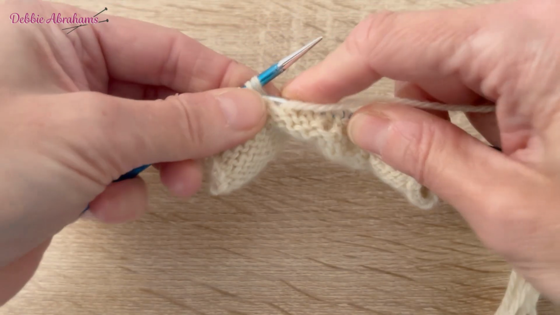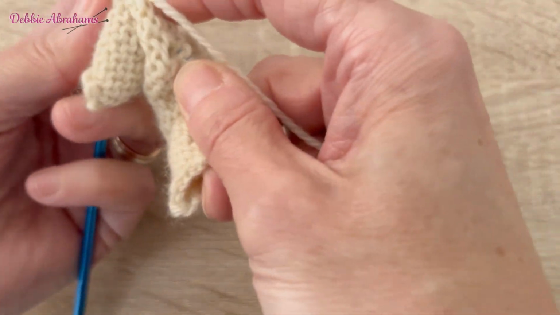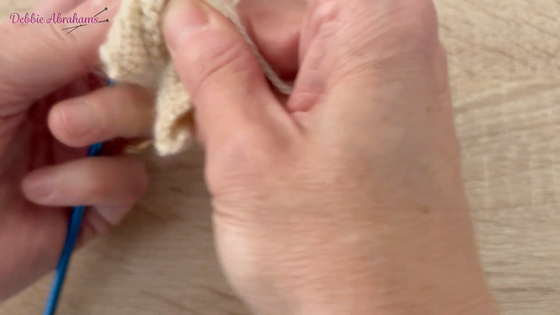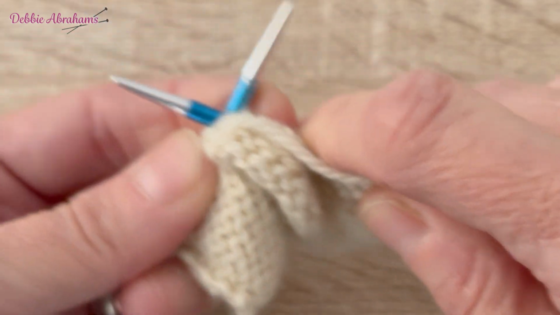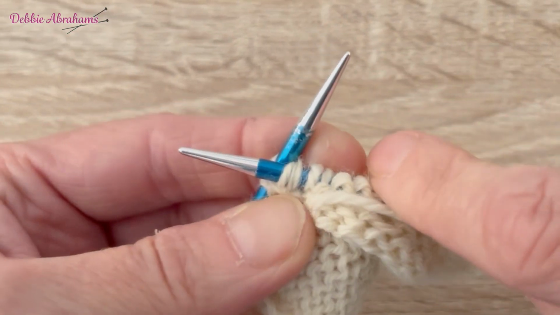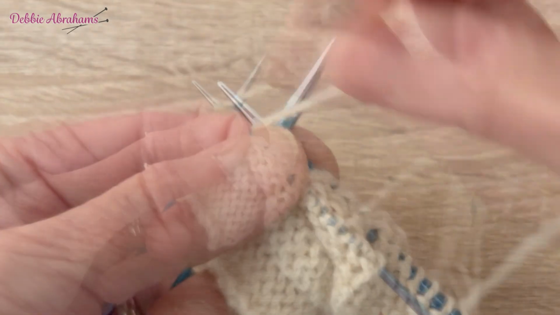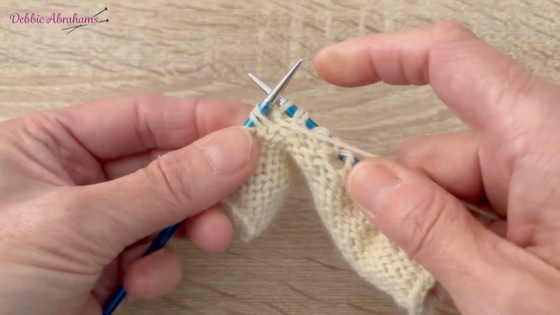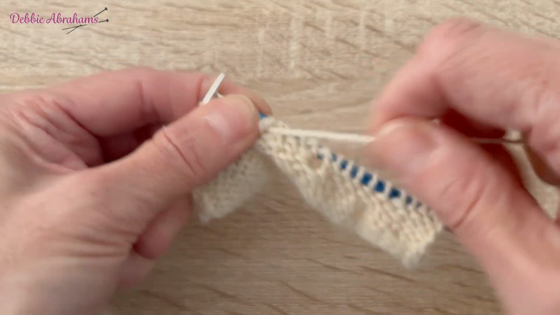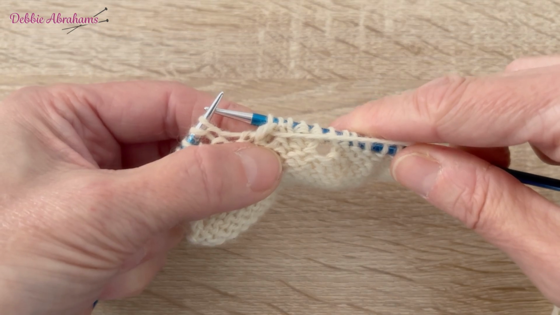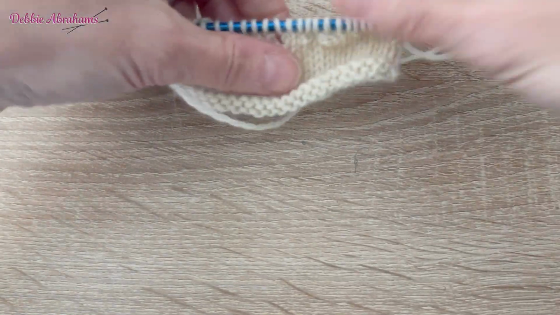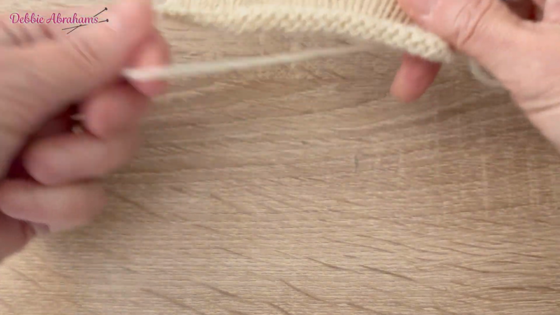Sometimes it's easier to loosen off those stitches a little bit. Get your needle in there. You're going through the back. Can you see that there? Through the back of the stitches purlwise and purling 2 stitches together. Just swing the work round.